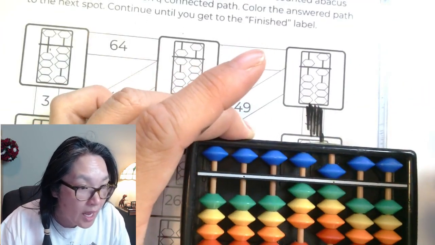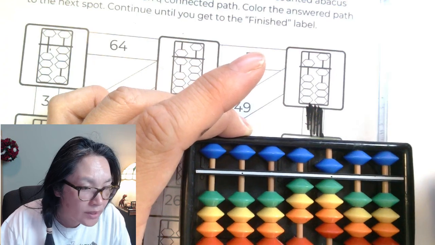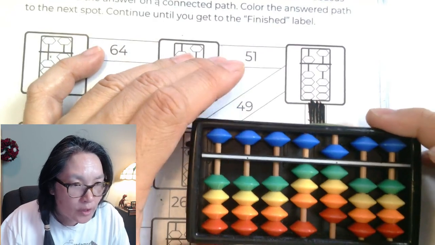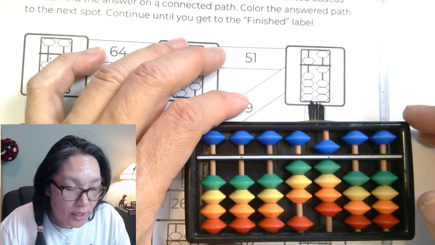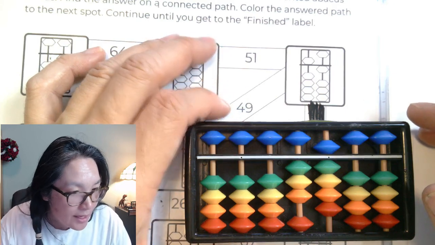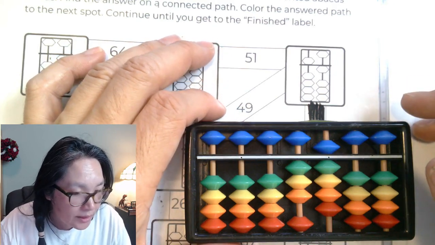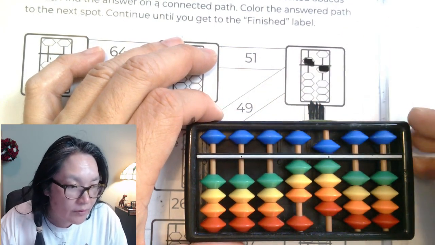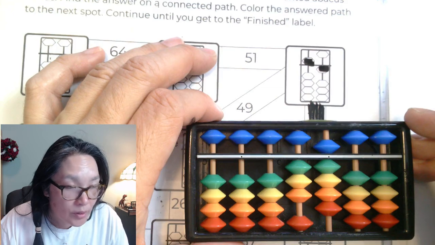Thank you, Marlene. How can you do multiplication with the abacus? Yes, we can do multiplication with the abacus, but for right now, we're going to learn how to read the abacus, and then we'll learn how to do adding and subtracting on the abacus. And then after that, we can go into multiplication, because there's no point in understanding multiplication if you don't know how to add and subtract.